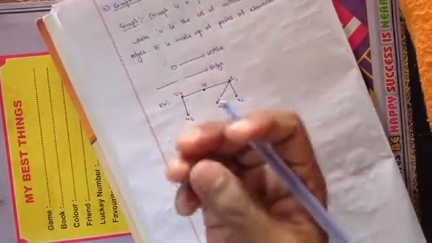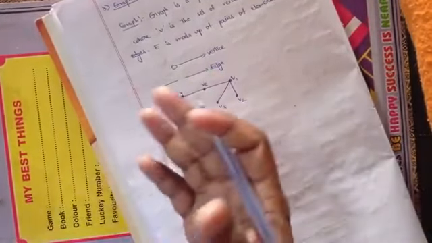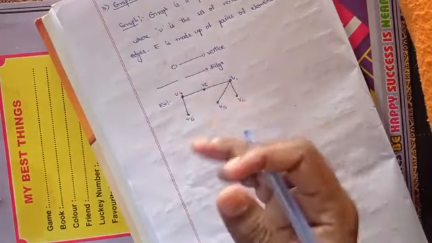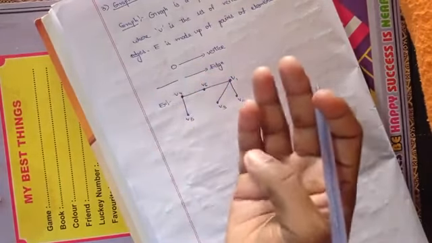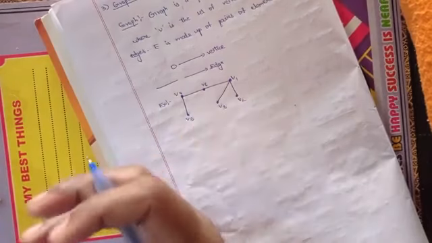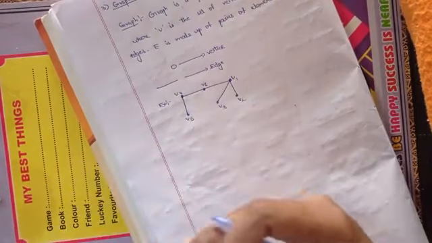So if in the question they ask about graph theory, you have to write the definition as well as explain what are the vertices, what are the edges, the cardinality and the degree of each vertex, as well as the adjacency list. I will explain each and every step one by one.